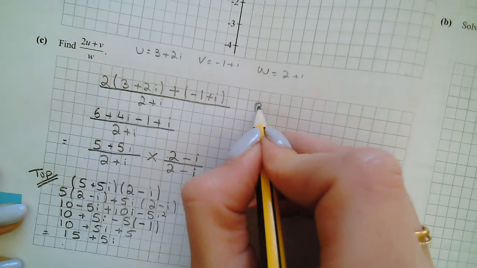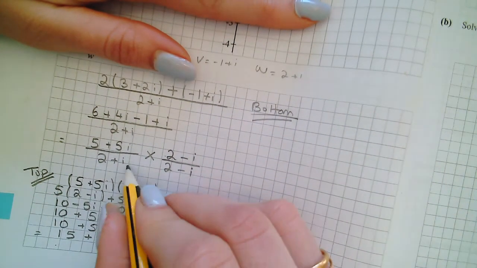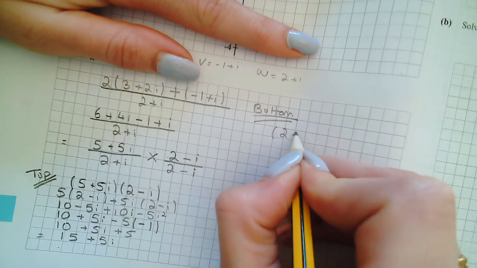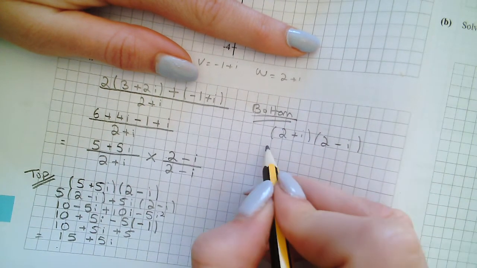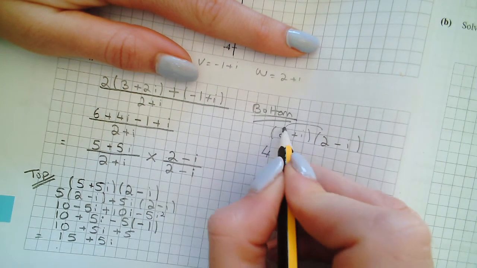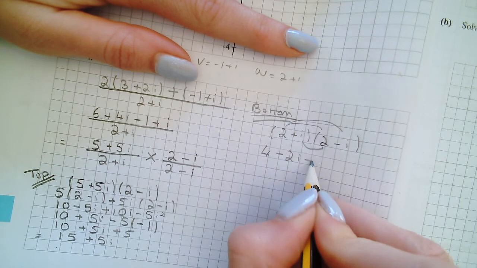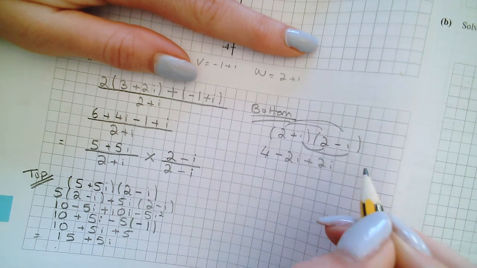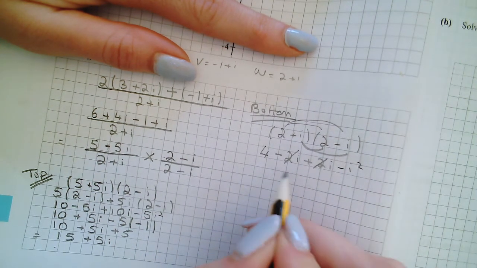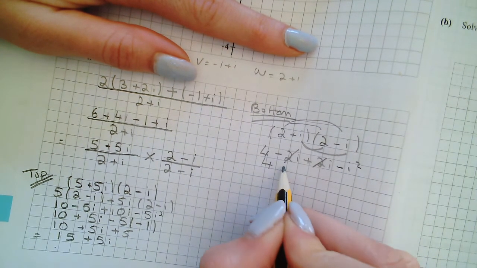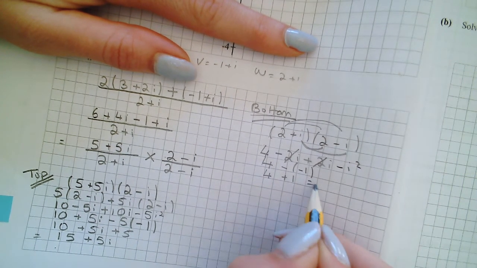And let's do the bottom of the multiplication. So the bottom is 2 plus i by 2 minus i. I'm just going to do this a quicker way. So 2 by 2 is 4. And 2 by minus i is minus 2i, plus 2i. And i by minus i is minus i squared. They will cancel. I will get 4 minus minus 1, which is 4 plus 1, which is 5.